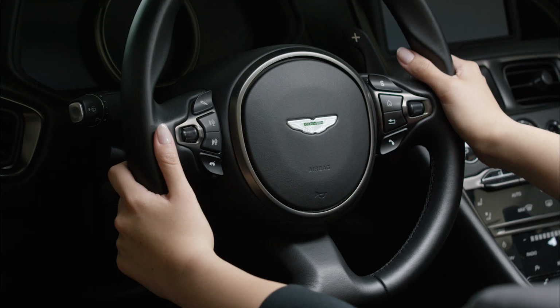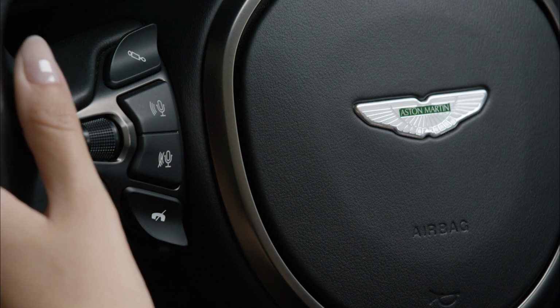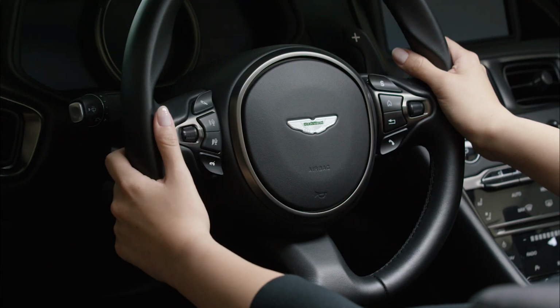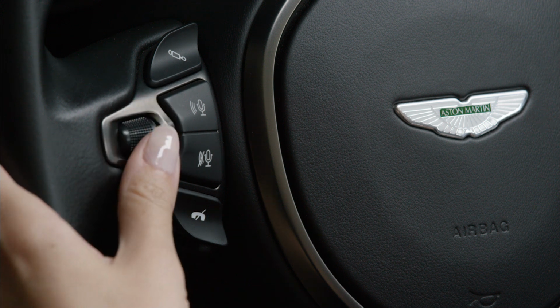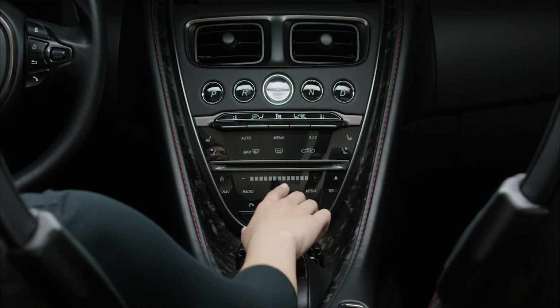To accept an incoming call, on the lower right of the steering wheel, click the phone icon. On the left side of the steering wheel, you will find the button to end or decline calls. When you're on a call, use the scroll wheel on the steering wheel or controls on the center stack to adjust call volume.